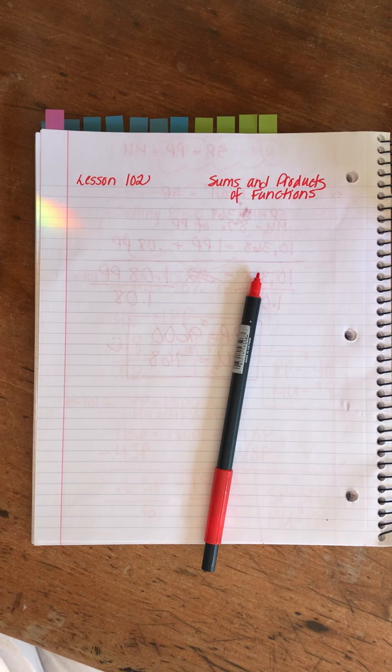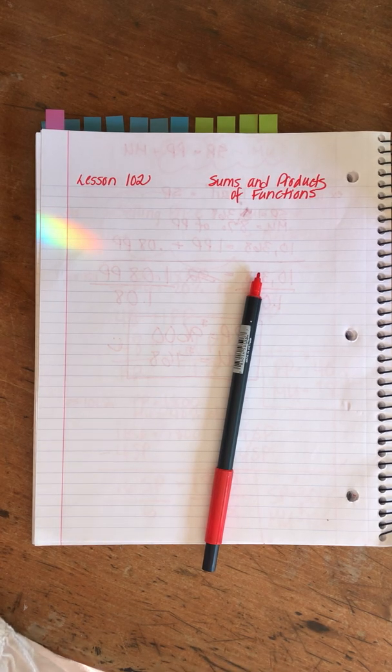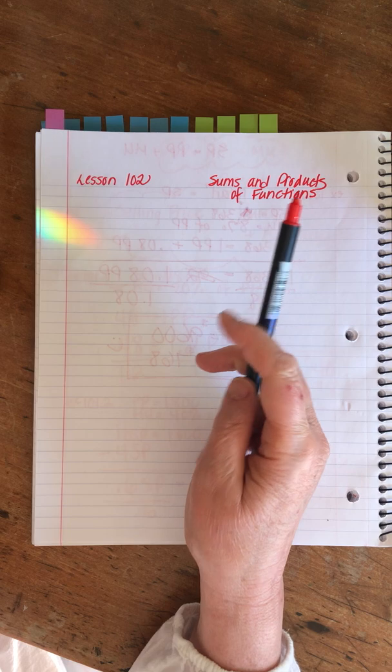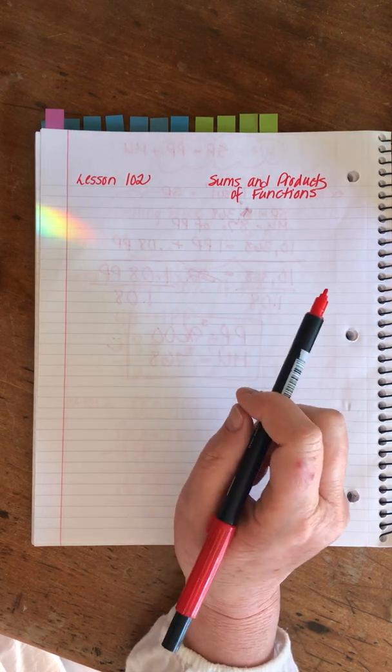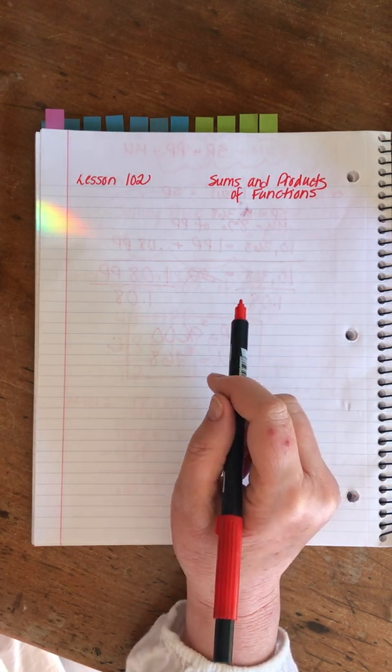This is a super practical lesson if you delve into more advanced mathematics, and this is a really good topic because it seems like it's going to be hard, but it's not.